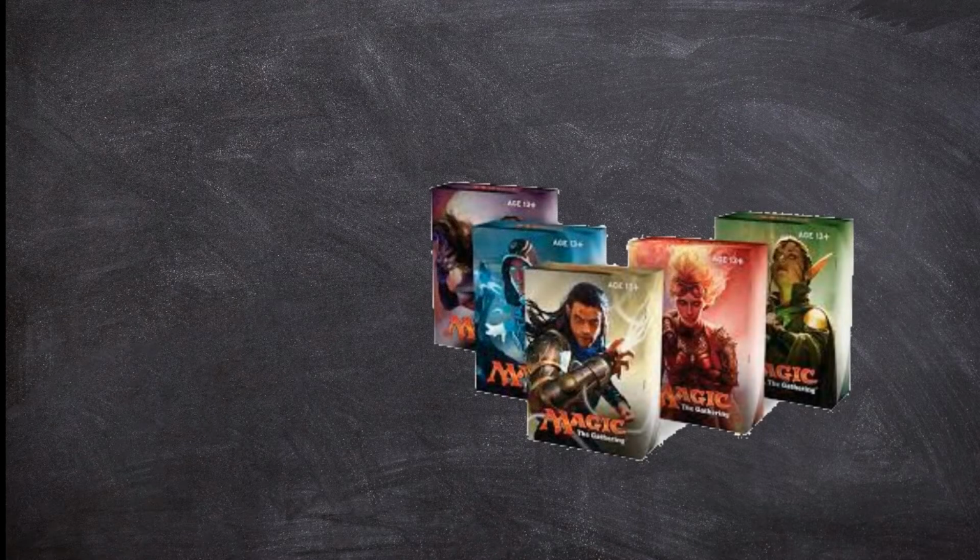To get started, you need a starting deck. Digital games always give you a basic deck to start with, and you can get starting packs at specialized stores for cheap. Some stores even give them for free. Now that you have a deck, let's go over how to read your cards and the different cards there are.